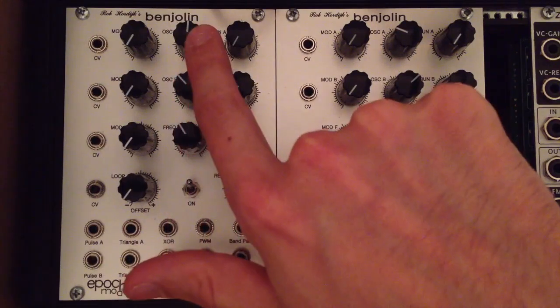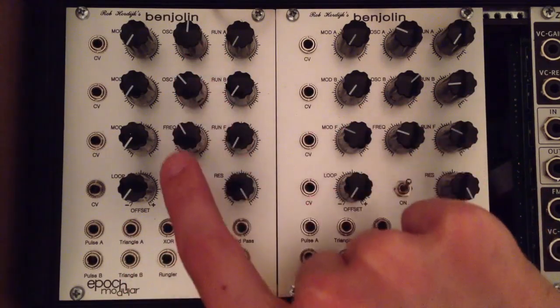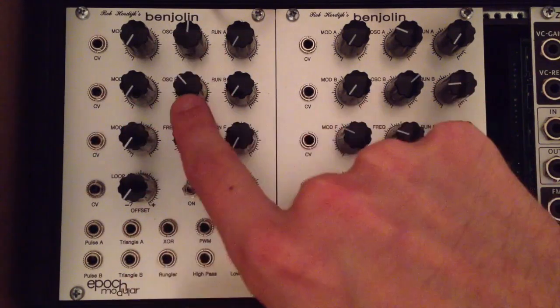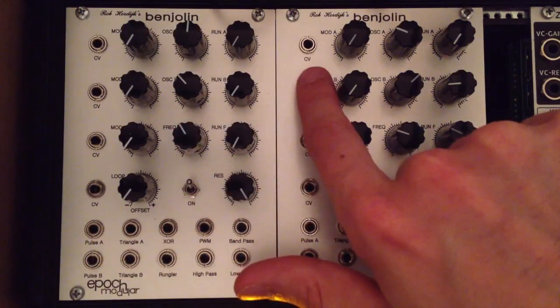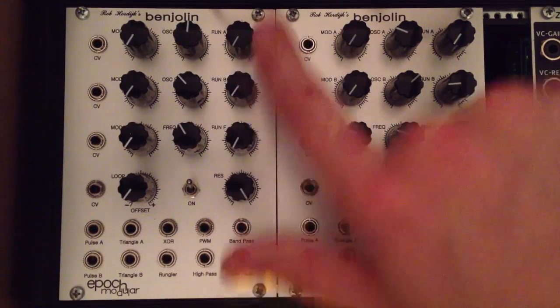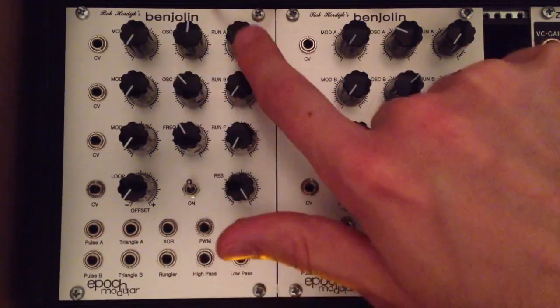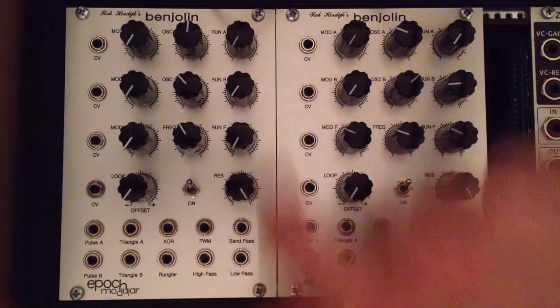Next to that, you have the actual pitch control for each oscillator. You may want to call these a rate control, as they do go down into LFO mode. And then lastly, the Rungler input to each of these oscillators, so it has a dedicated Rungler modulation amount for each oscillator.